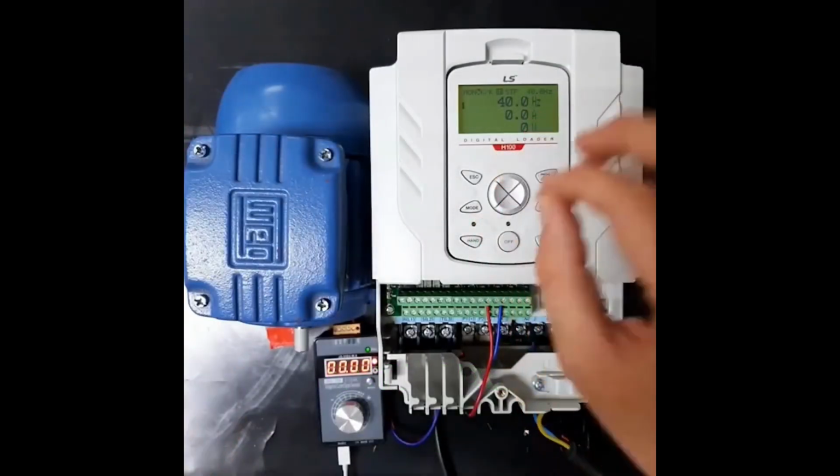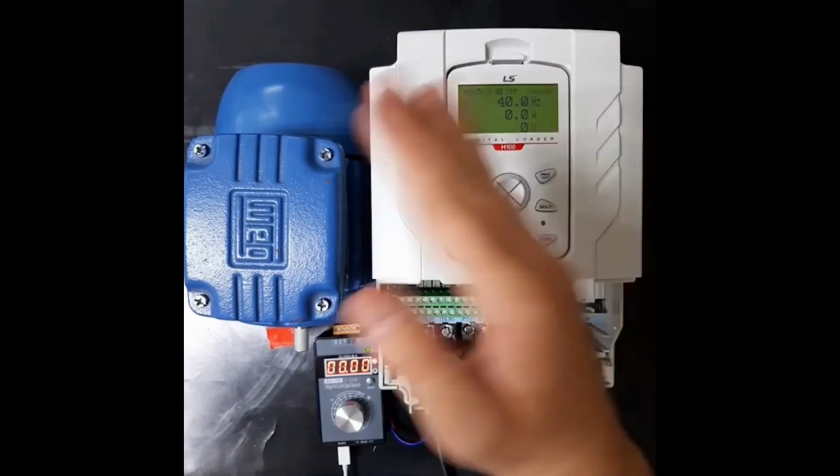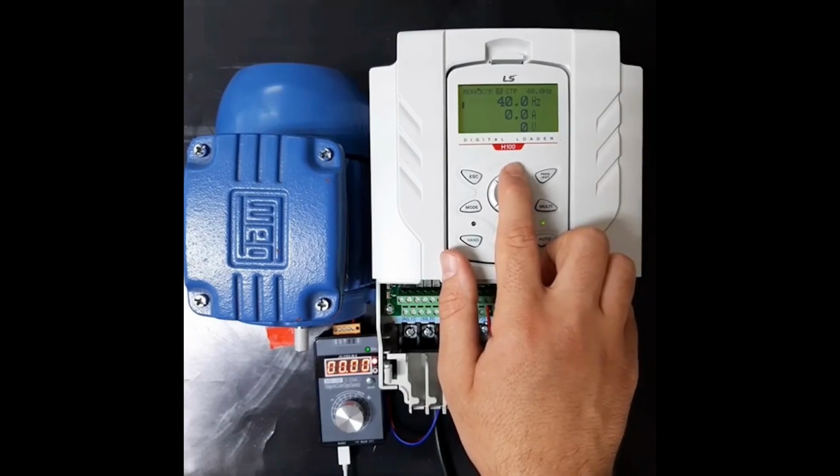Hello, today we are here to talk about how to set the frequency in drive and AGSD. In the previous tutorial, we reviewed the method for starting up drive and AGSD together.